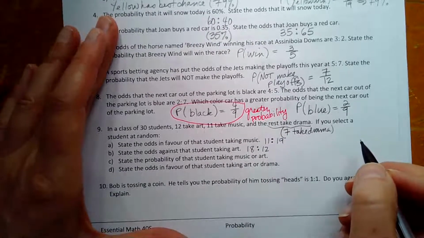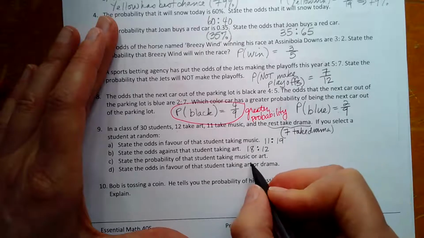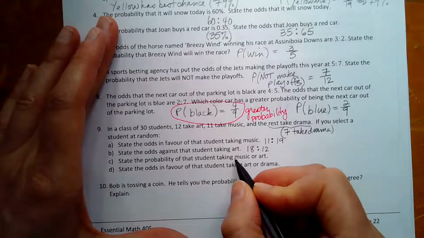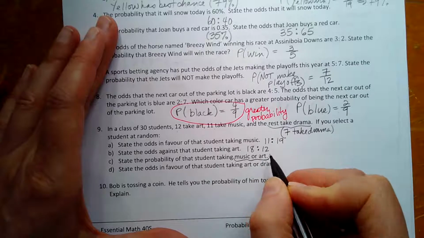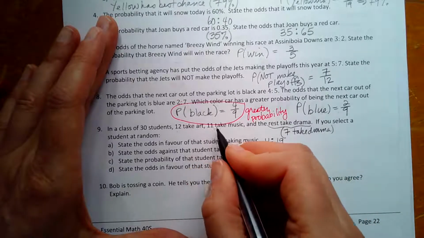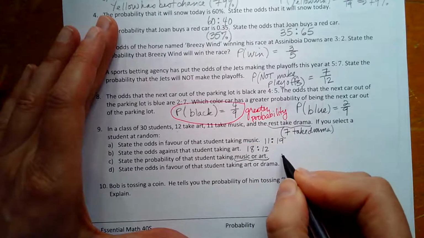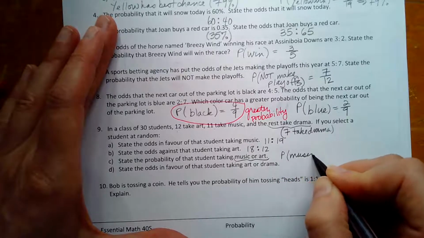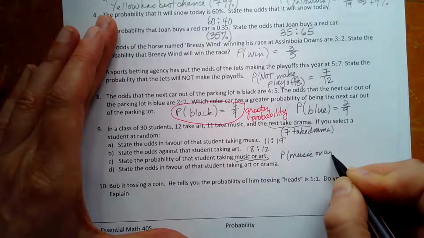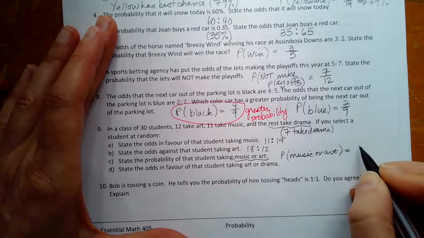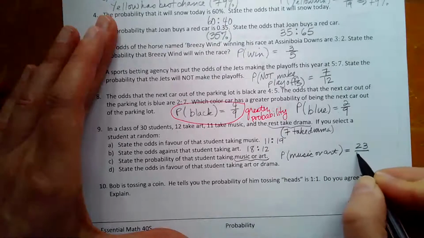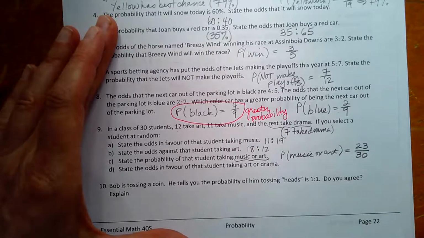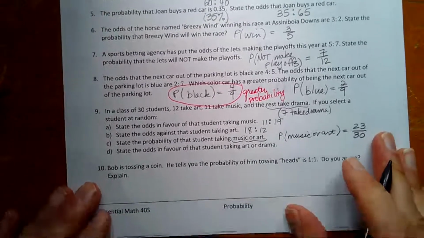State the probability that the student takes music or art. So music or art, music and art are 23. So probability, music or art is 23 out of 30. State the odds.